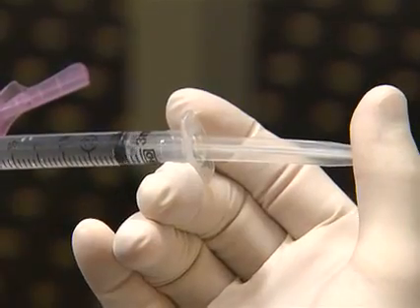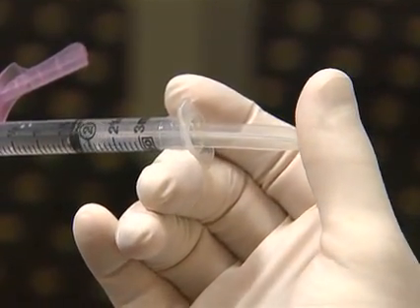Viscosupplementation injections are currently not FDA approved for ankle arthritis. However, they are commonly used off-label with good results. Once your ankle arthritis becomes symptomatic past the point of non-operative measures, then surgical intervention must be considered.